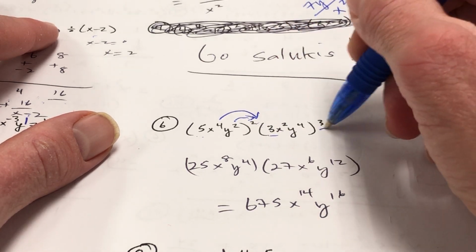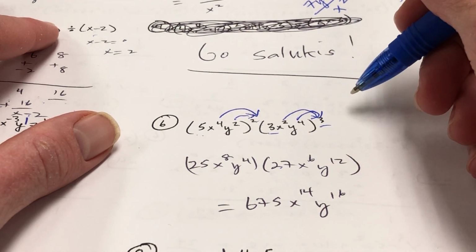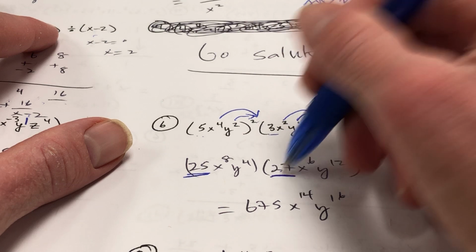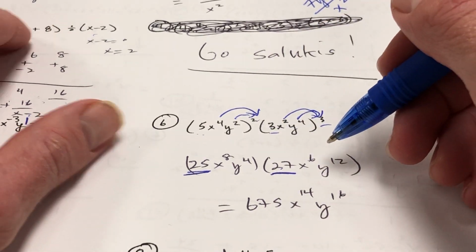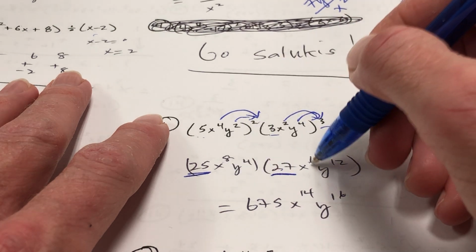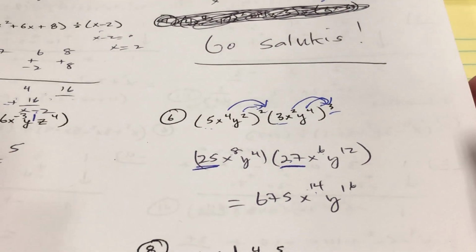I do 3 to the 3rd power, that's 27. Multiply those exponents together. Now I'm multiplying with the same bases. First I multiply 25 times 27, that's 675. Then I add the exponents, 8 plus 6, x to the 14th, 4 plus 12, y to the 16th.